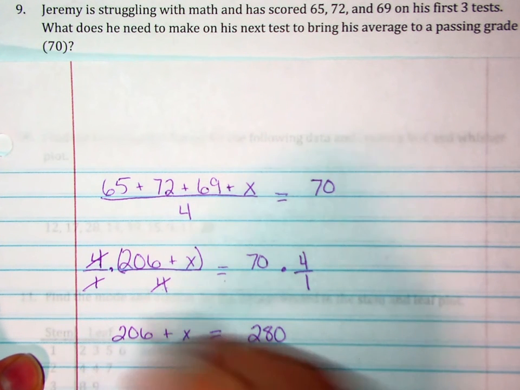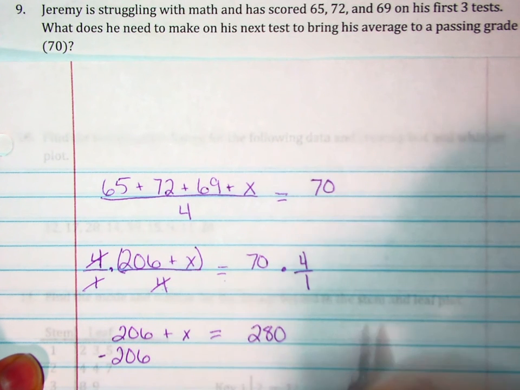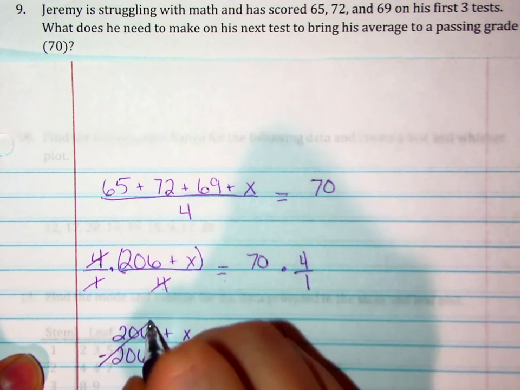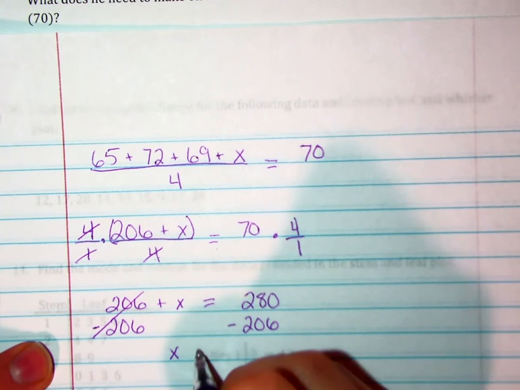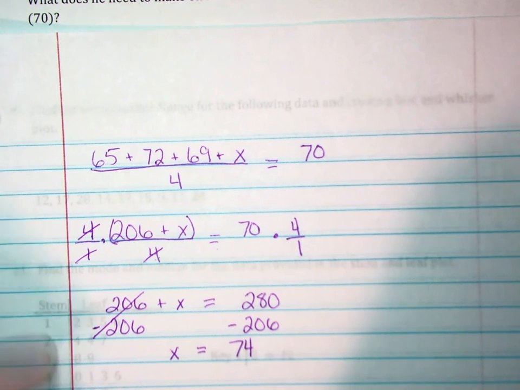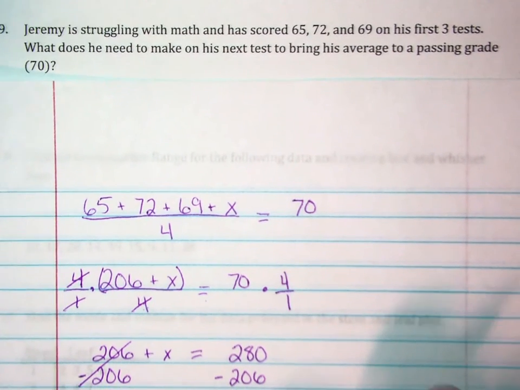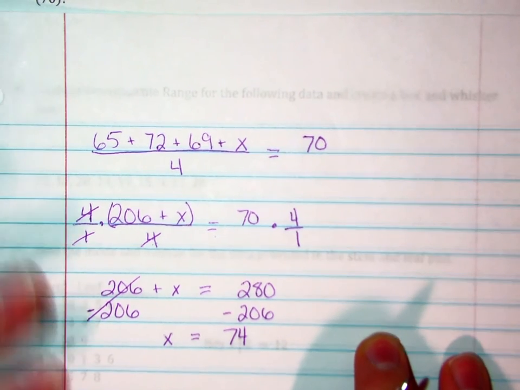My last step would be to subtract 206 from both sides so that I can get x by itself. So x equals 74. The value that Jeremy needs to get on his 4th math test in order to get a passing grade, or get a 70, would be a 74 on his 4th test.